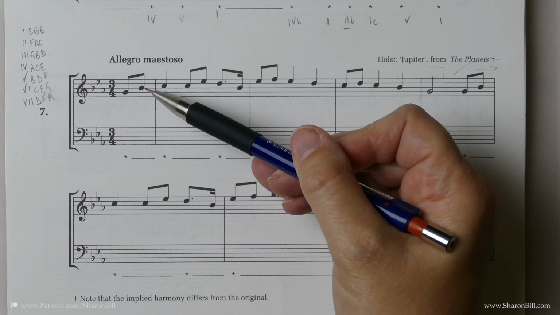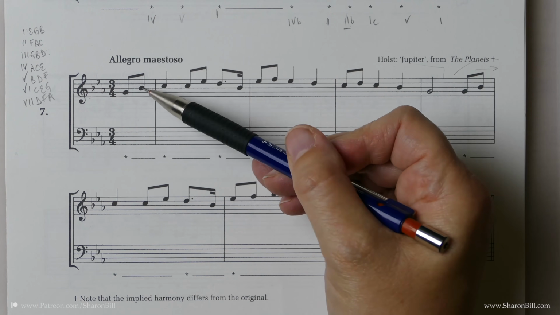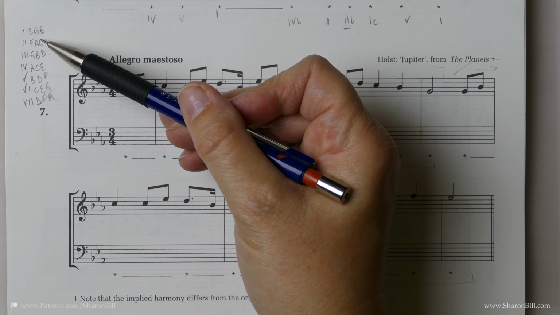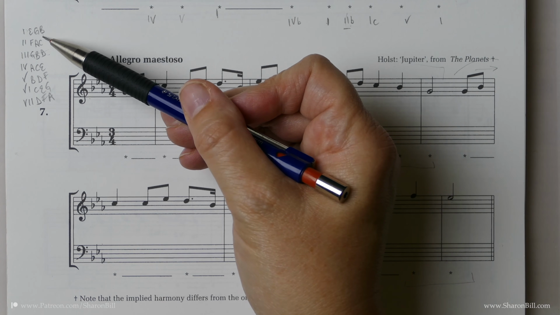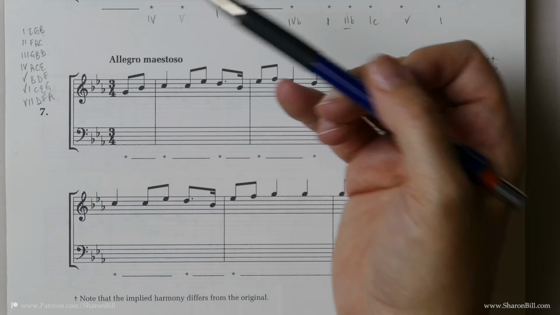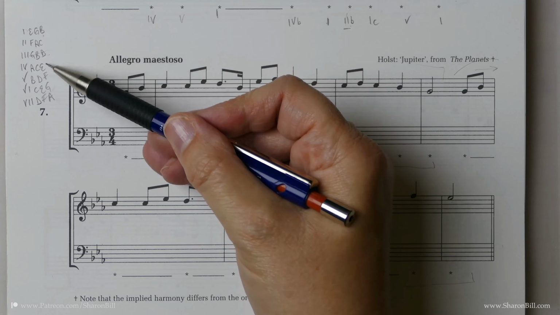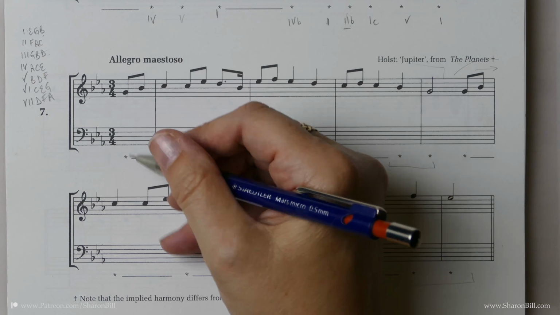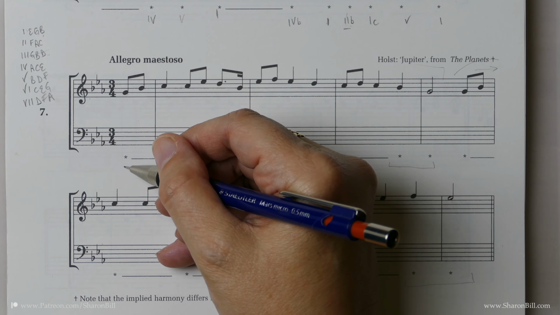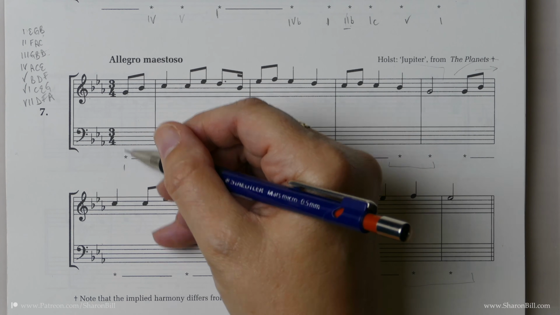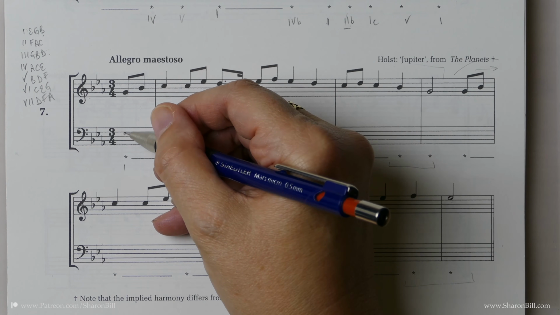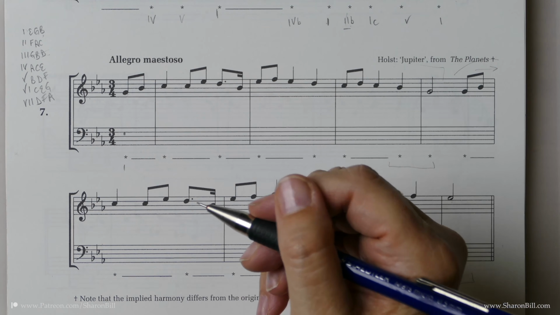So here we have a G and a B flat, and it's a good idea to just establish the key straight away. I think that's just the only sensible choice. So that's the chord 1, and we'll keep that in root position so it's a nice strong opening.